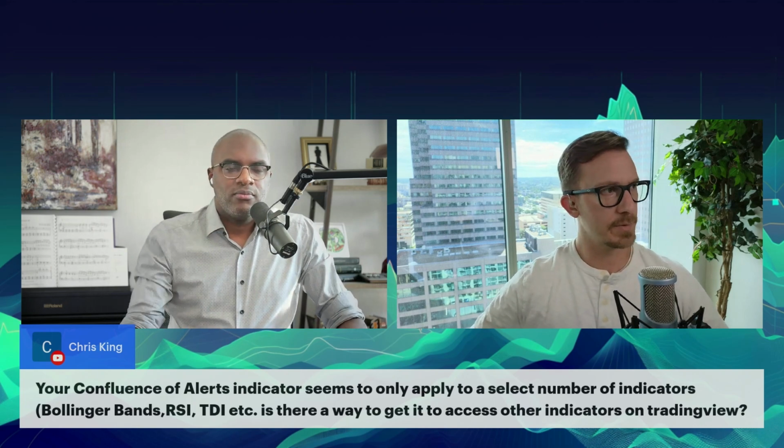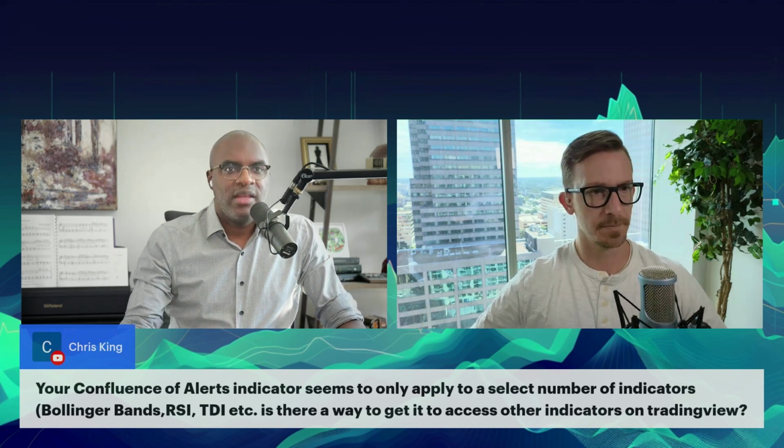Is the Confluence of Alerts open source? Yes. So in theory, as long as you've got some Pine scripting chops, you could go in there and add your own indicator to it and make that an available source, in addition to the other sources that you're connecting to as other indicators. So if you have a specific one, you should be able to just write that in there and basically rewrite your own version of Confluence of Alerts, if you will.